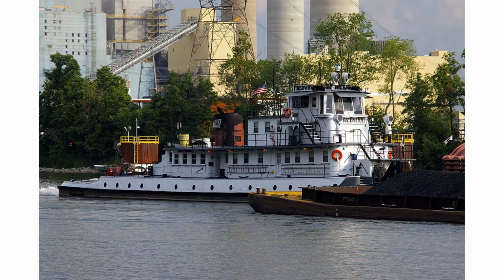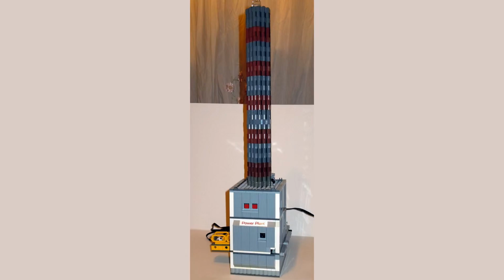Another example of thermochemistry in everyday life is energy production. Fossil fuels, such as coal and oil, are burned to produce heat, which is then used to generate electricity. A graphic of a power plant and a fossil fuel.